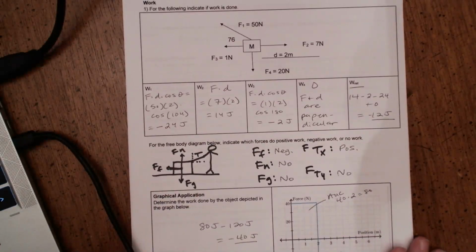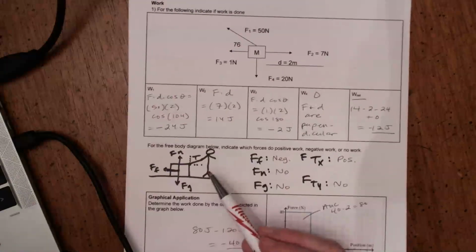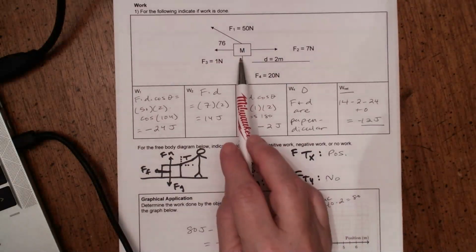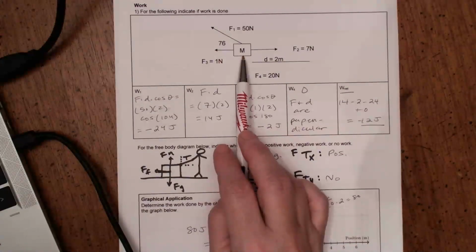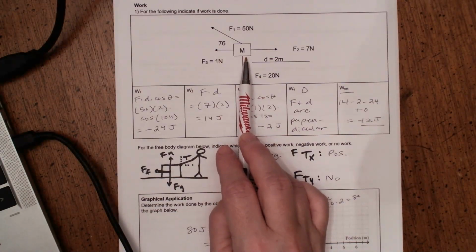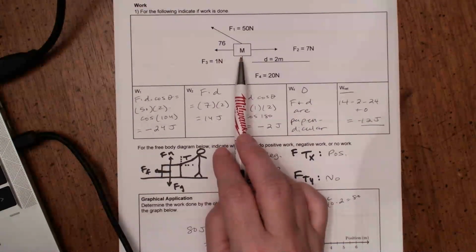Okay, these are problems from the packet that I gave y'all. The packet covers the whole unit in terms of definitions, equations, etc. There were just a few problems related to work that I wanted to go over. So, this is an example of using a free body diagram and getting your F net on an object to get your work.